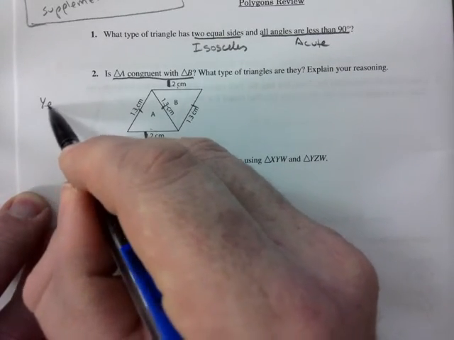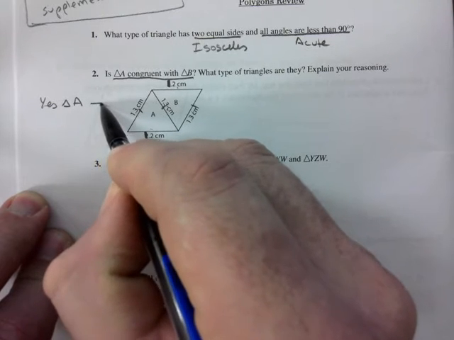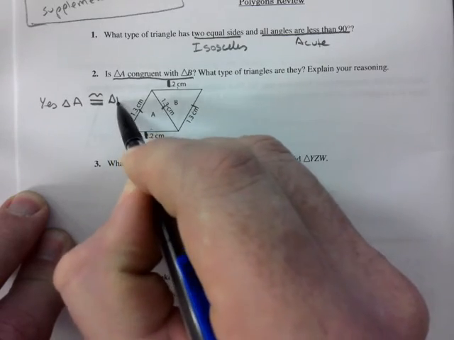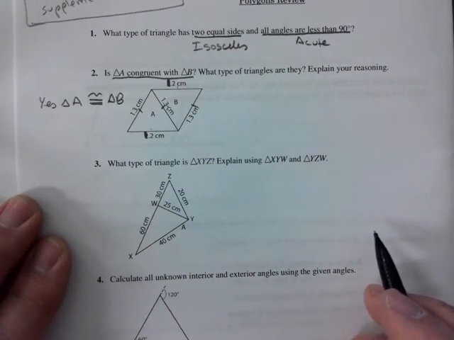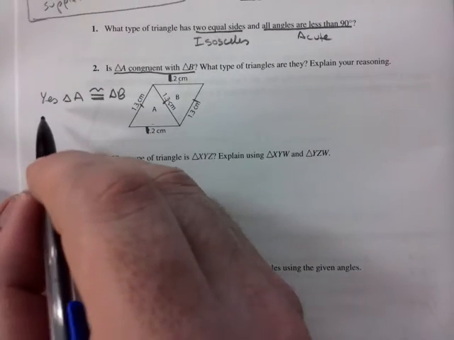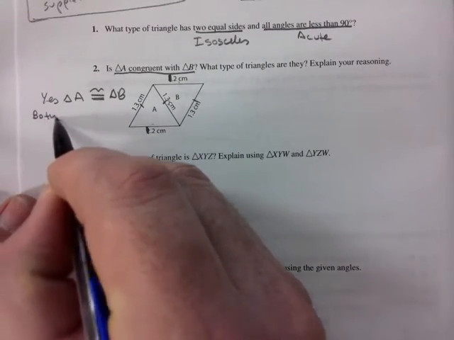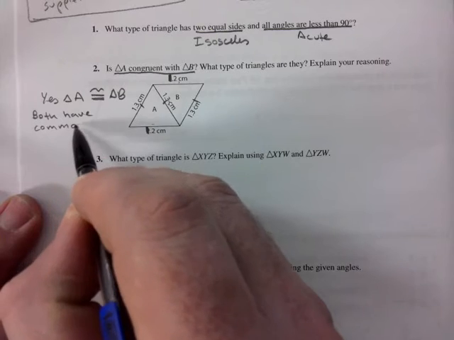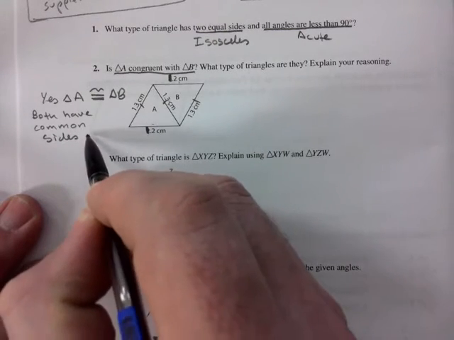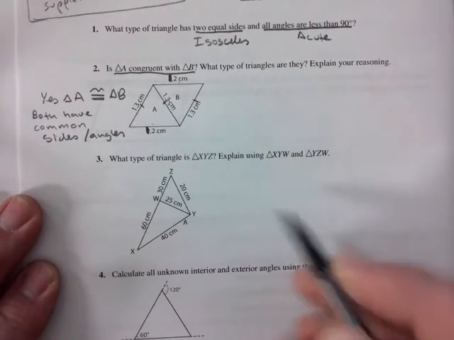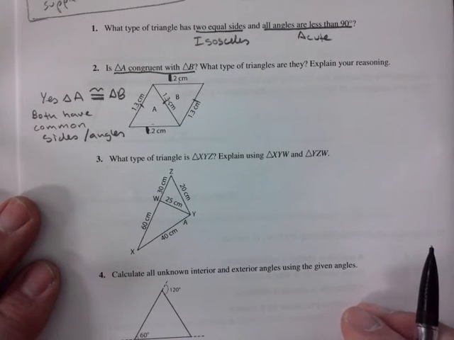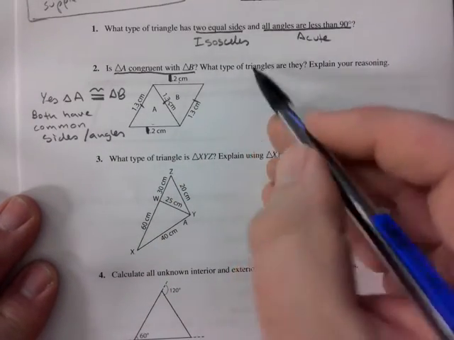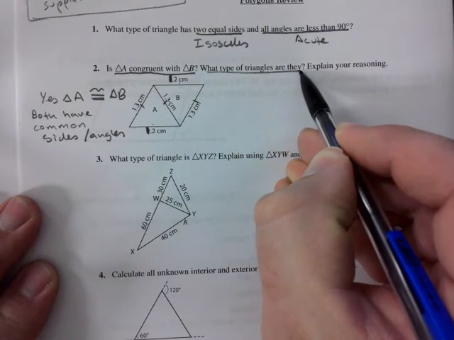So yes, triangle A is congruent to triangle B. This is the symbol for congruent, folks. Congruent means equal. And I add this to it: both have common sides and angles. So you can just conclude that you're actually talking about the exact same triangle, just flipped upside down.